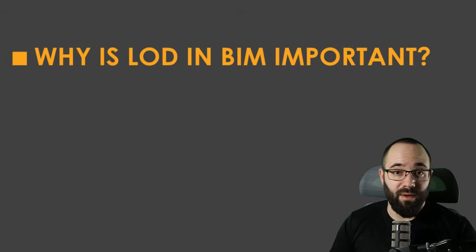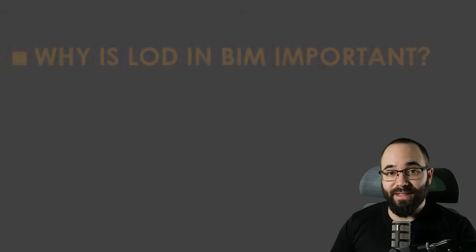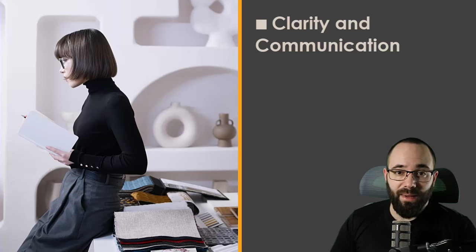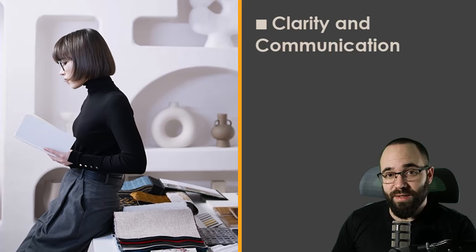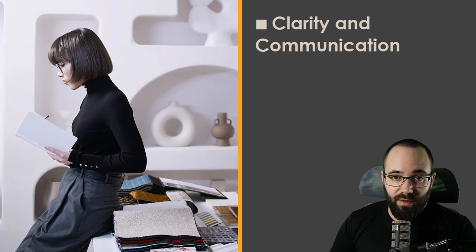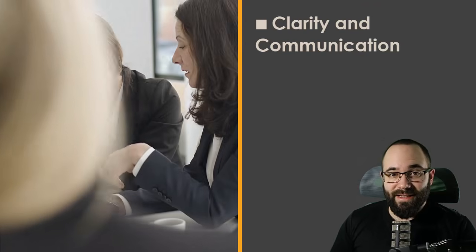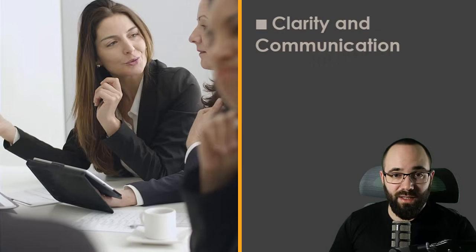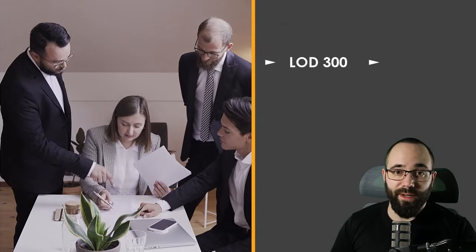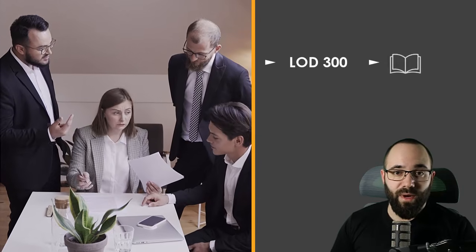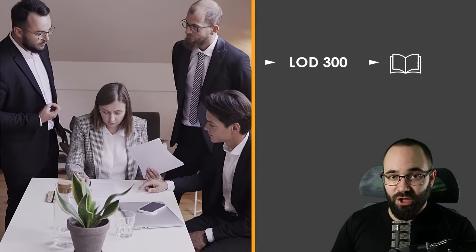Now let's discuss why LOD in BIM is even important. Well, for that we have several reasons. The first one is clarity and communication. LOD provides a common language for all stakeholders, which would be architects, engineers, contractors, and owners, ensuring that everybody understands the model's detail level. For instance, during a project meeting, referring to LOD 300 clarifies that the design is ready for construction documentation.